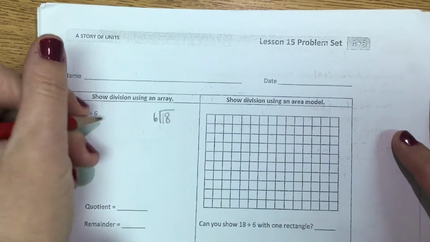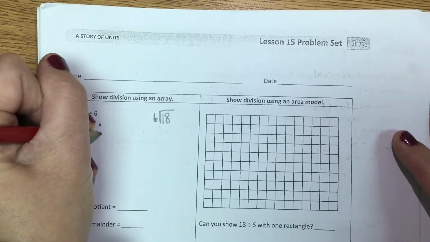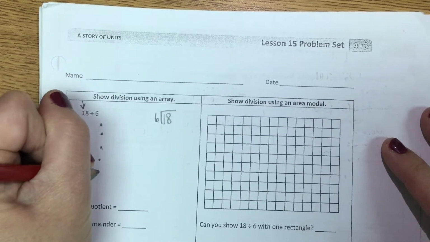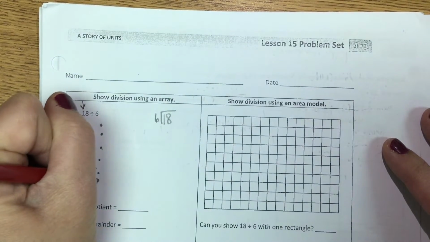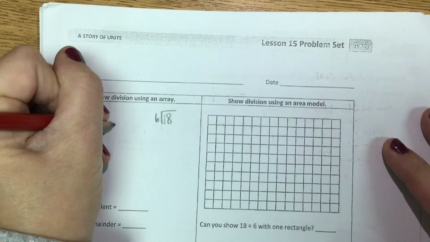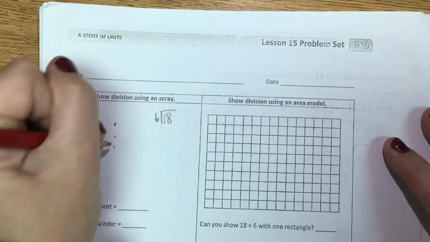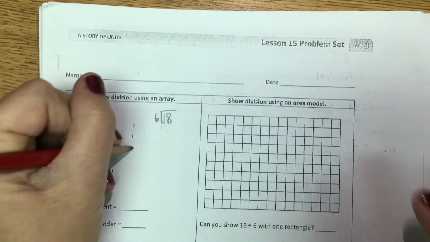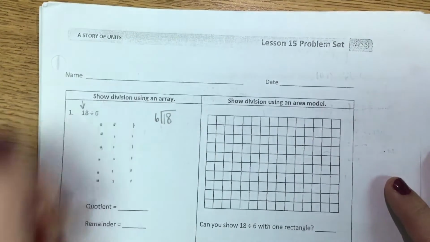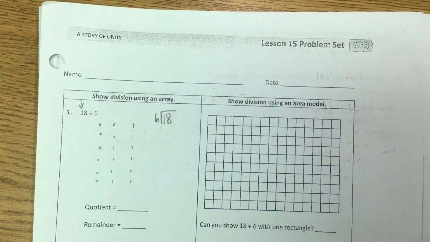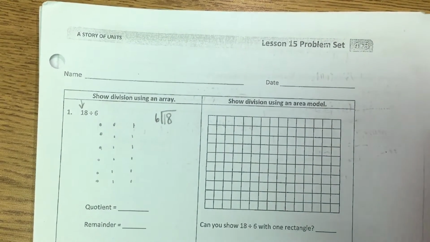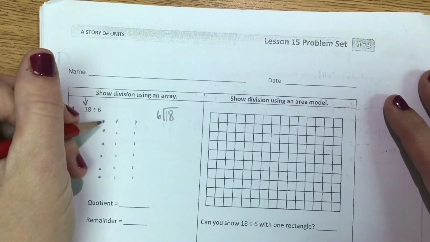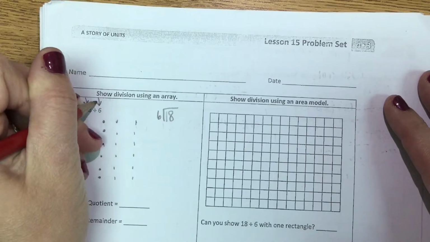So I'm going to draw 18. You can count with me. 3, 4, 5, 6, 7, 8, 9, 10, 11, 12, 13, 14, 15, 16, 17, 18. All right, so I have 18. Let's say there are 18 pumpkins. And I'm going to group them. I'm going to put them in groups of 6.